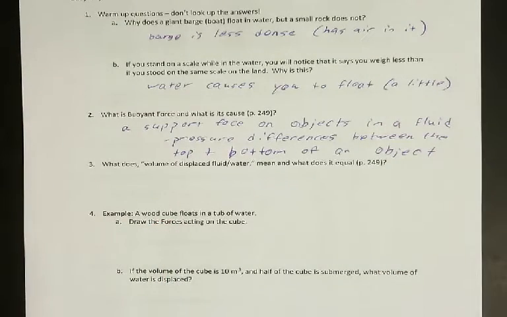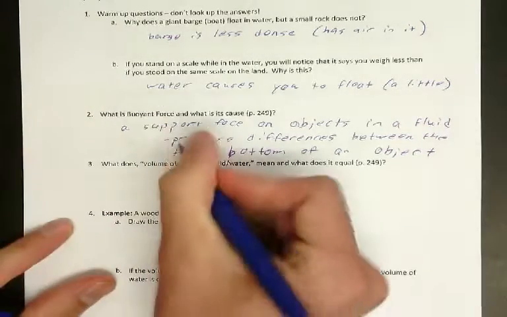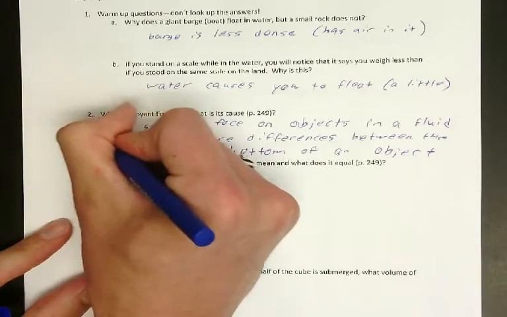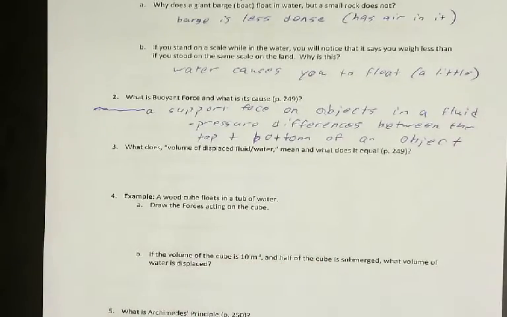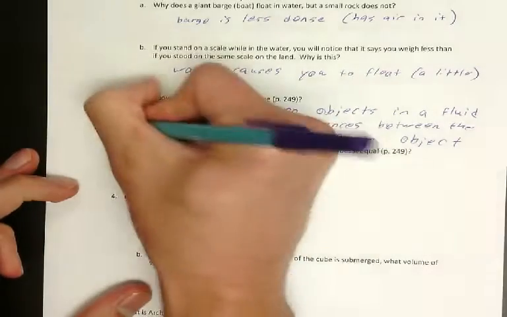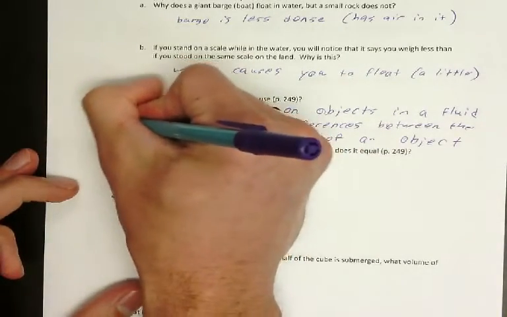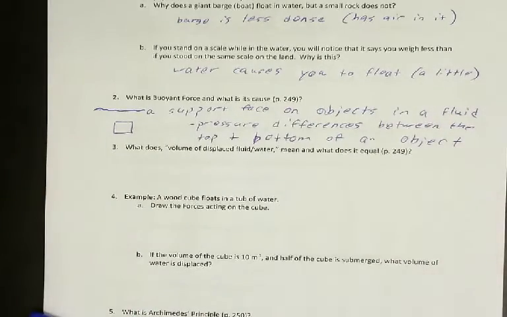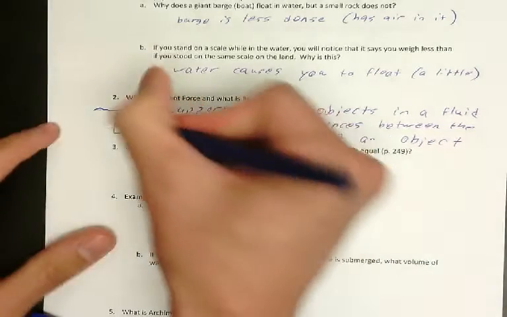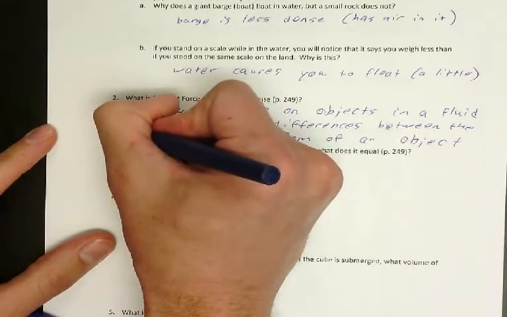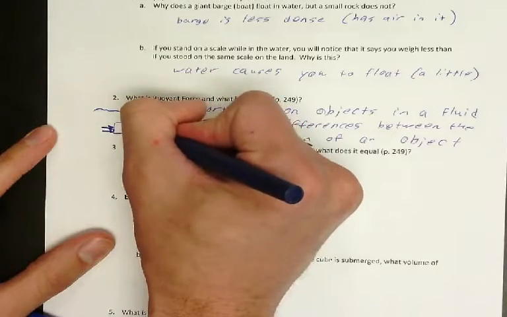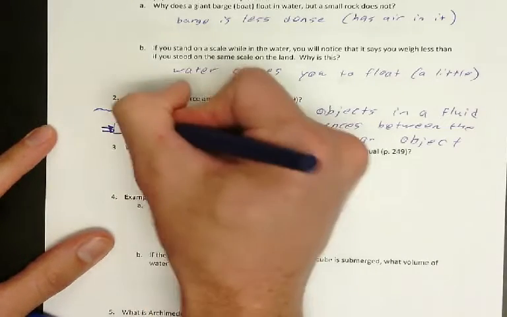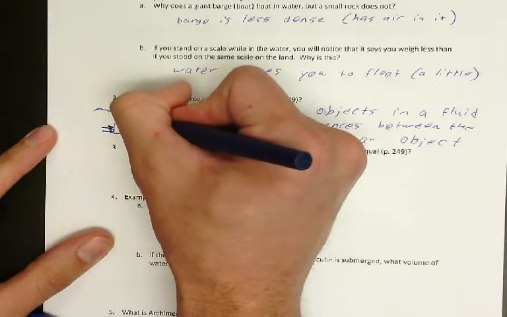So, I've got an object in the water. Okay? And here's my object. And it has pressure pushing on it in all directions, perpendicular to the surface. So there's pressure pushing this way, there's pressure pushing this way, there's pressure pushing down, there's pressure pushing up.